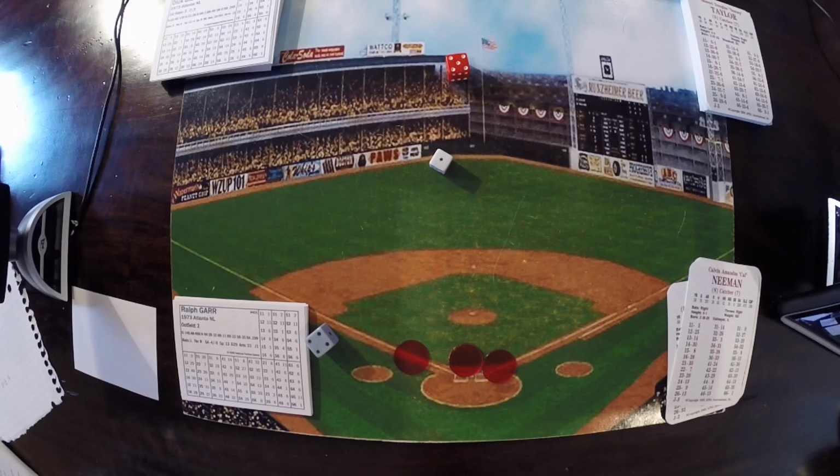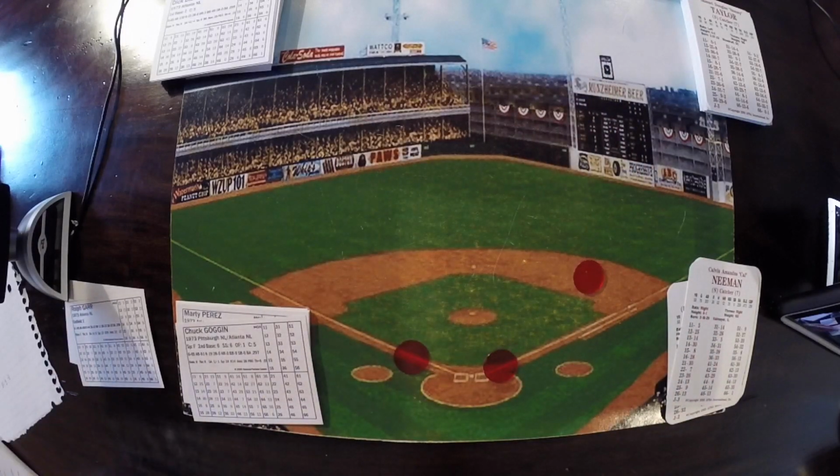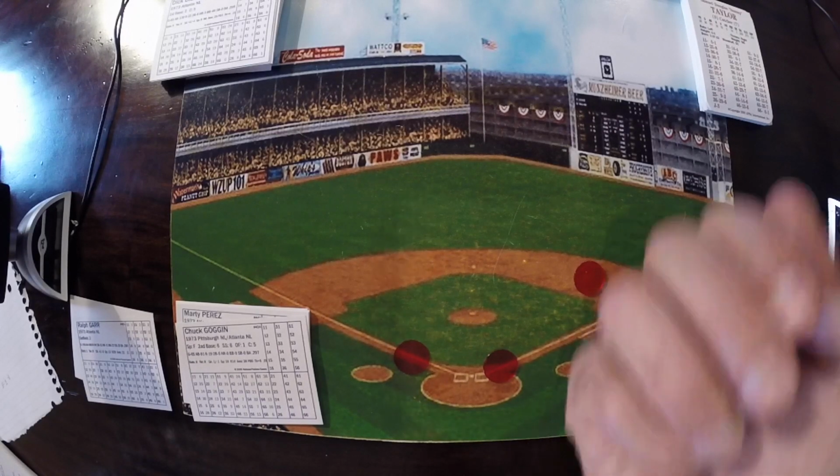Okay, followed up by Ralph Garr, who slaps a single into left field. Okay, first hit, first base runner for the Braves. First base runner of the game, except for the home run, which got him around the bases pretty quickly. Second baseman Chuck Goggin comes up with a runner on first and one down.